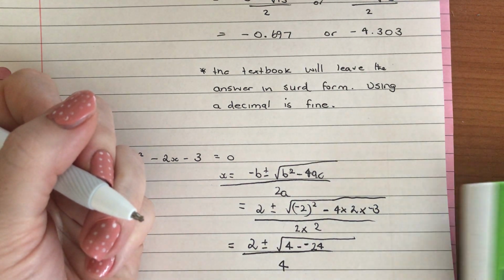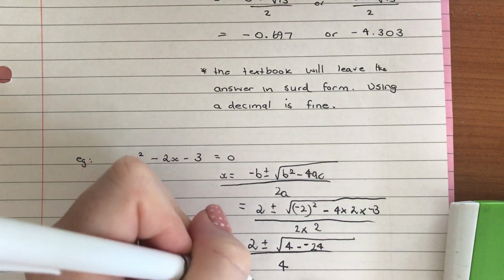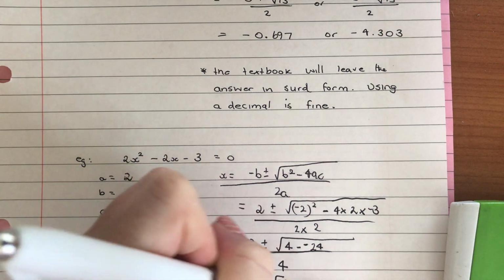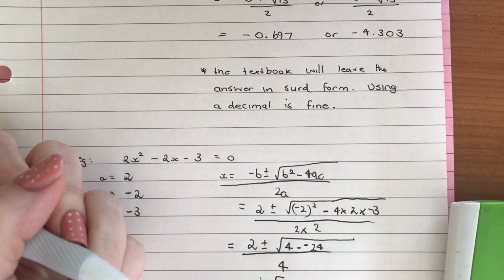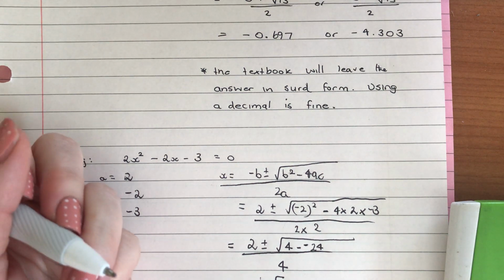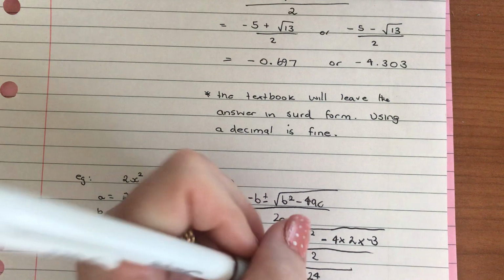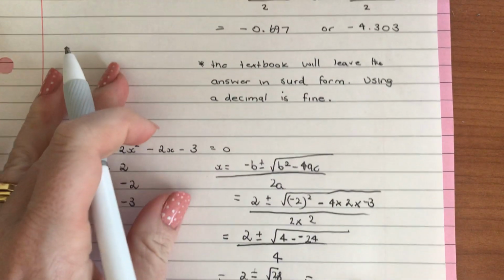So I'm going to grab my calculator. First I will simplify that: 2 plus or minus the square root of 28 over 4. So I'm going to do 2 plus the square root of 28 divided by 4, and then 2 minus the square root of 28 divided by 4.